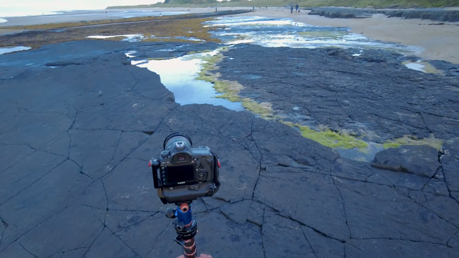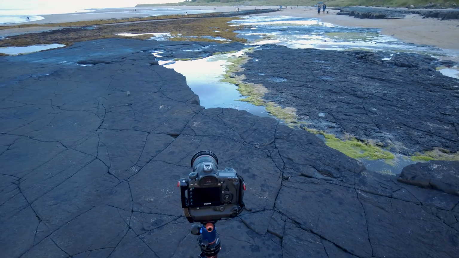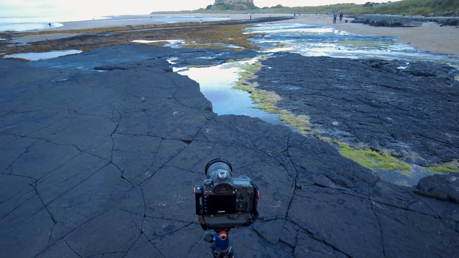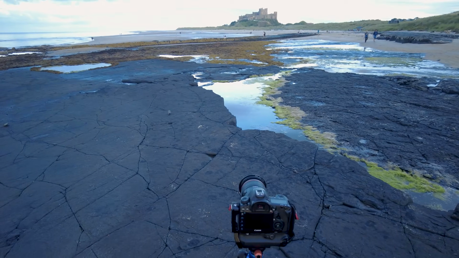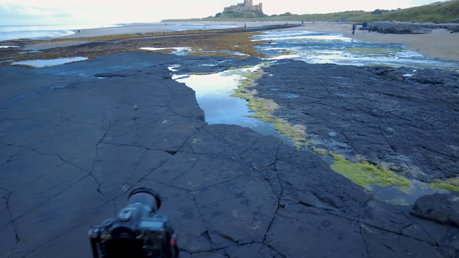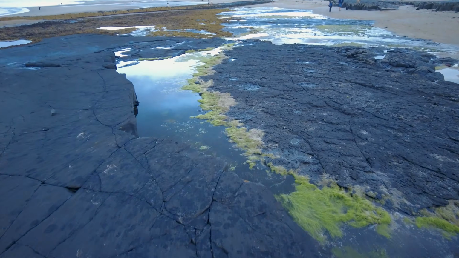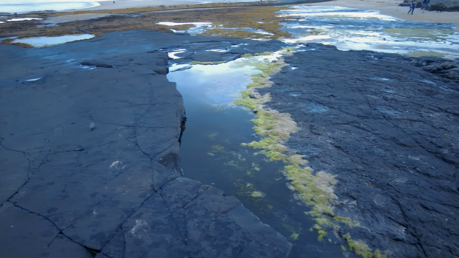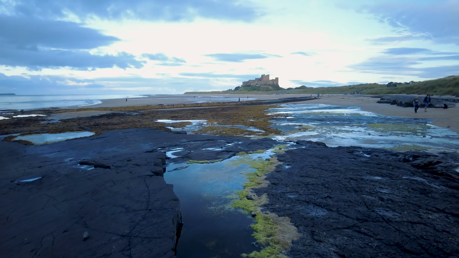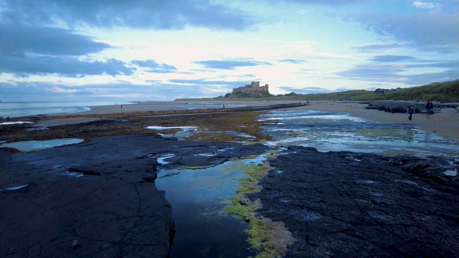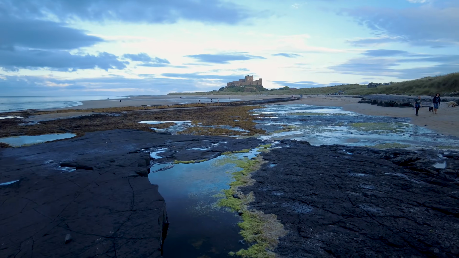I mean, you can see there's the camera. We've got a bit of, what do you call it, pool seat, I can't remember what they call them now, where you get the water left, rock pools. There's a bit of a rock pool there with some reflection, and there we've got the castle in the background. But I just want to point out a few things to you.